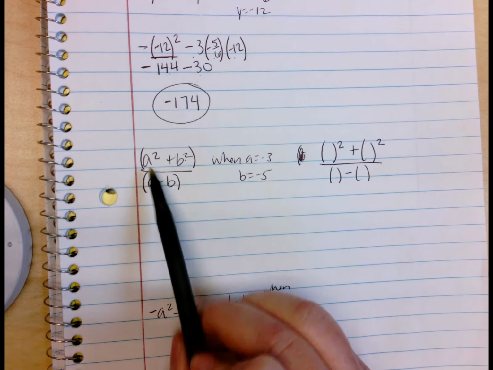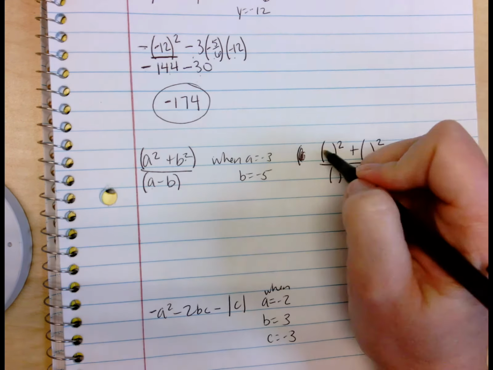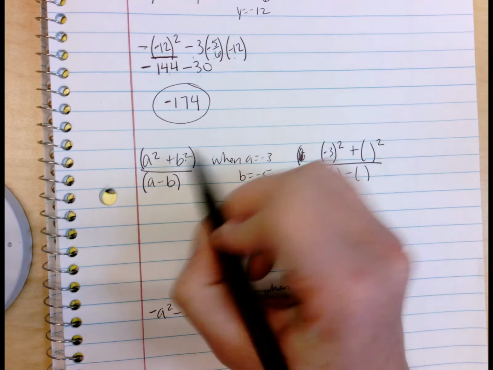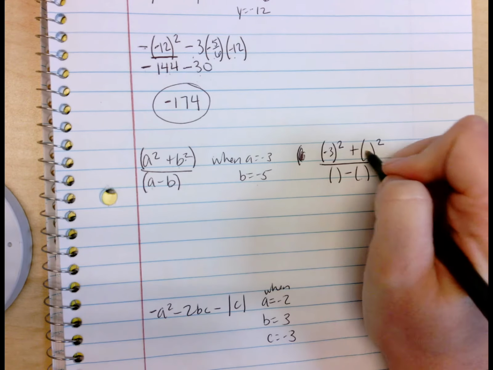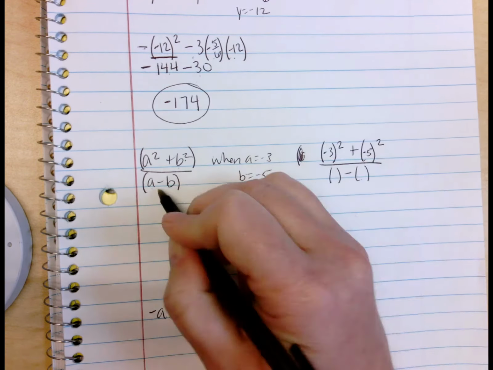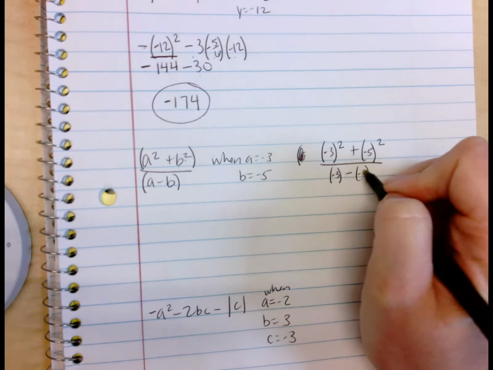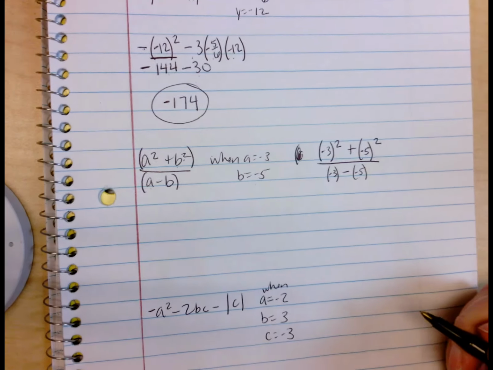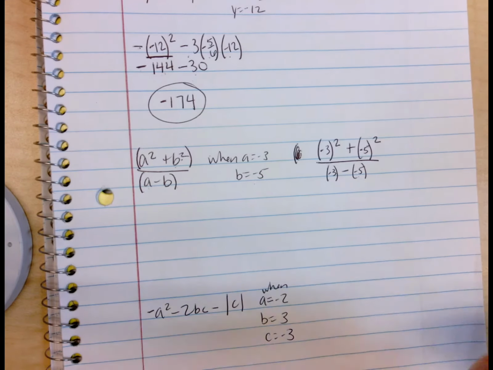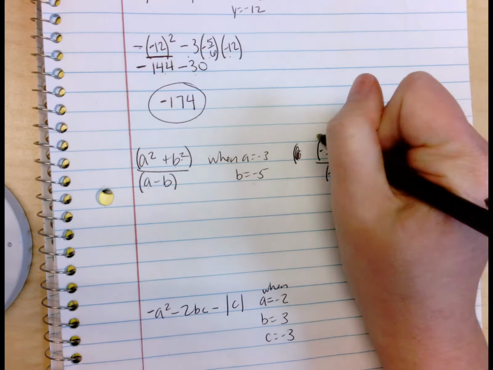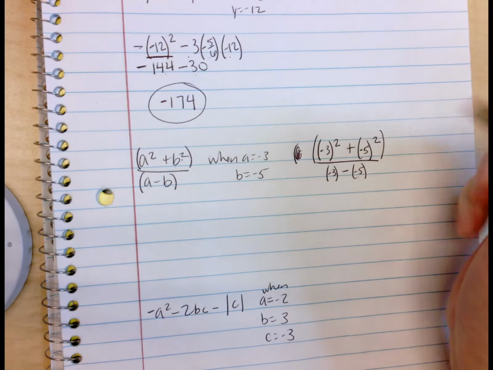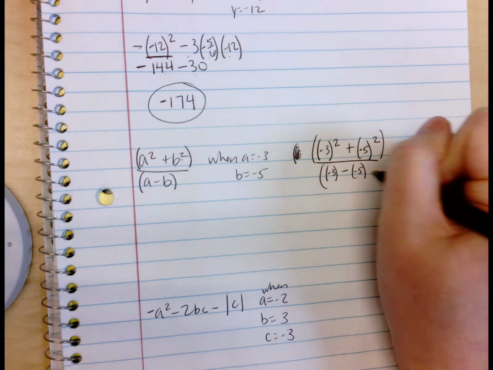Where these were a, I'm going to put in negative 3. This was a b, so I'm going to put in negative 5. This is a negative 3, and this is a negative 5. Now I take care of grouping. So I need to take care of this first, and then I need to take care of this.